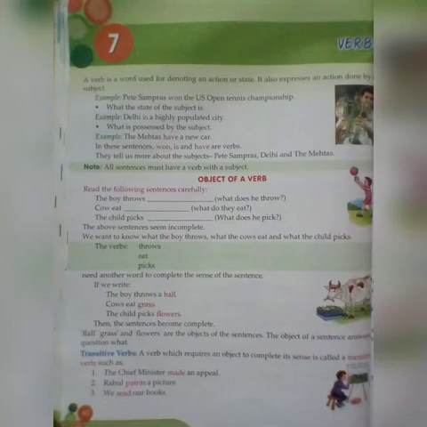Similarly, Mr. Das has a new car. In this sentence, the word has is verb, as it denotes the action of possession, so it is verb, and it tells us more about the subject, Mr. Das. So you have understood what is verb, I mean the definition of verb.